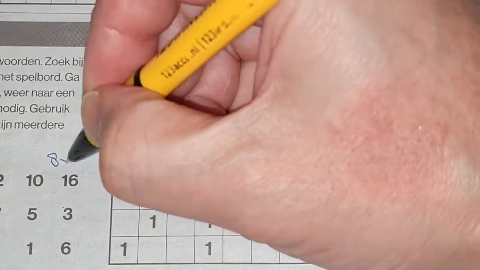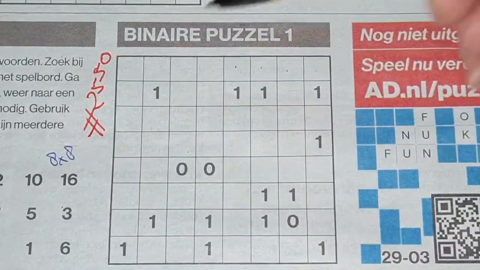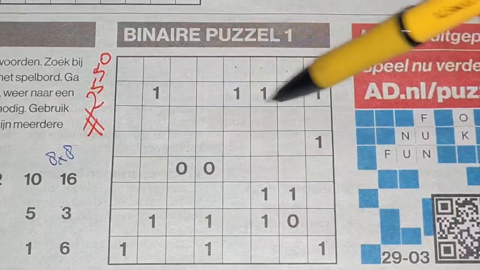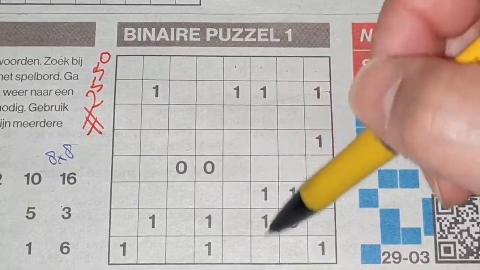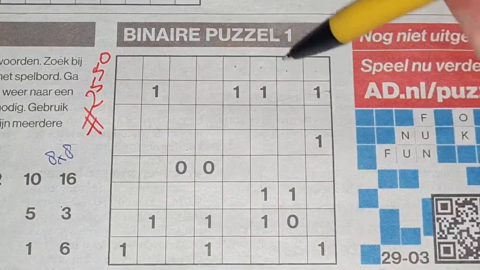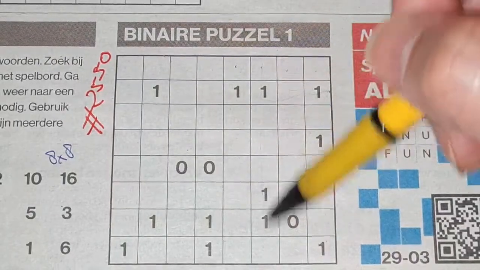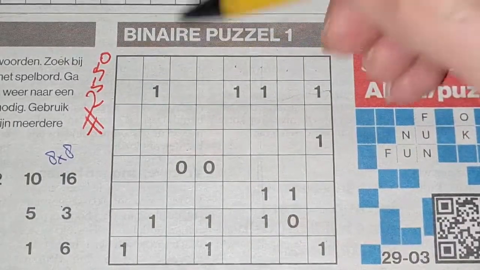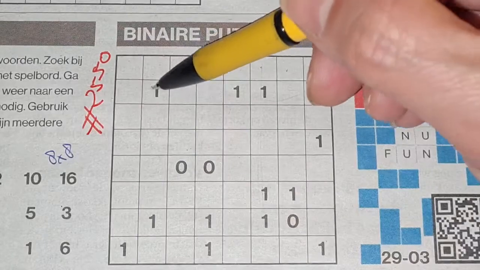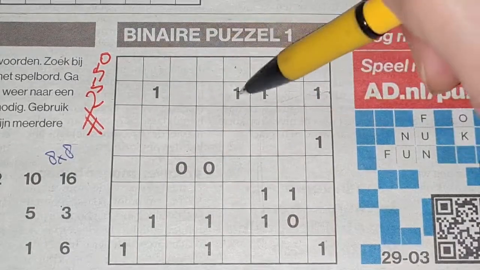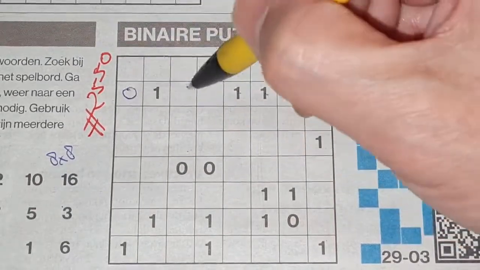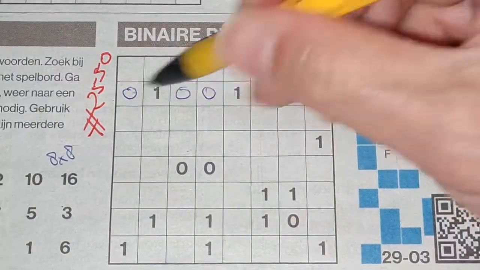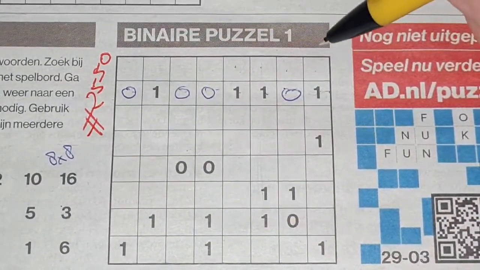It's an 8 by 8 binary puzzle. That means in a row or in a column, we have 4 ones and also 4 zeros. All right, 1, 2, 3, 4. Let's get started.